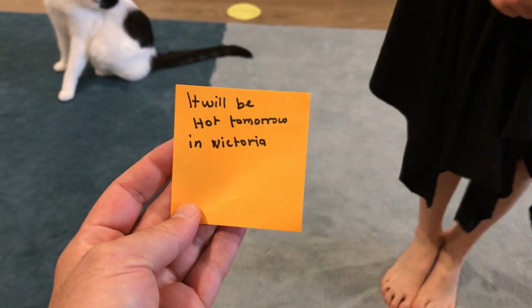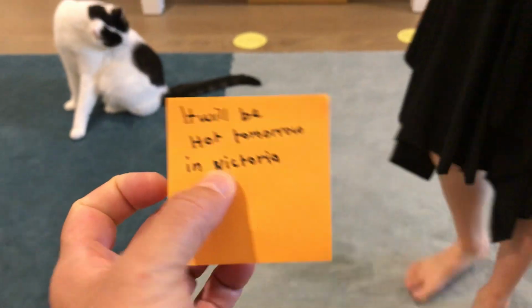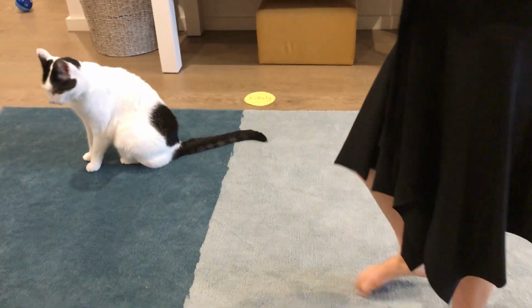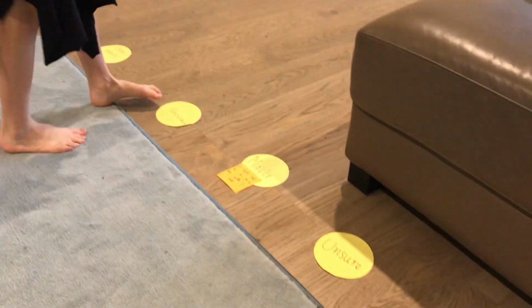It will be hot tomorrow in Victoria. Okay, make sure the students use capitals on that one. Missy, you've got capitals. It'll be hot tomorrow in Victoria. What do you think the chance language you could use for that one is? It will be hot tomorrow. Certain. Well, I'm uncertain because I haven't looked at the weather forecast.